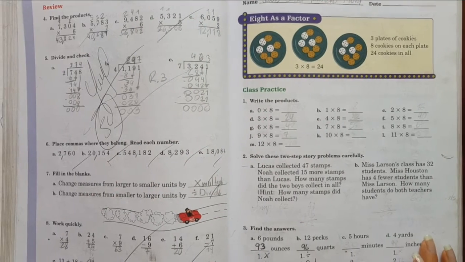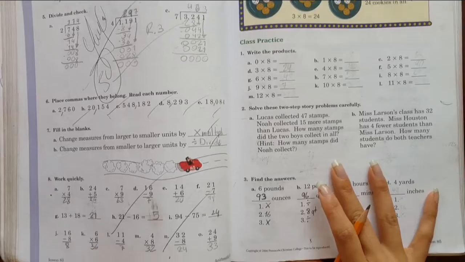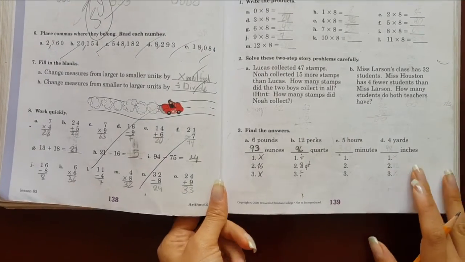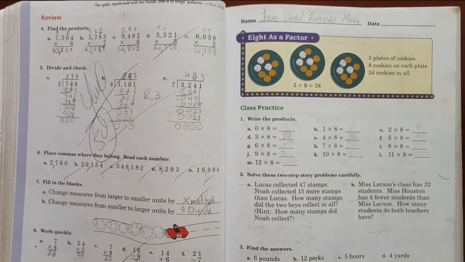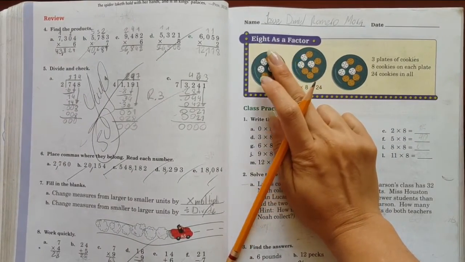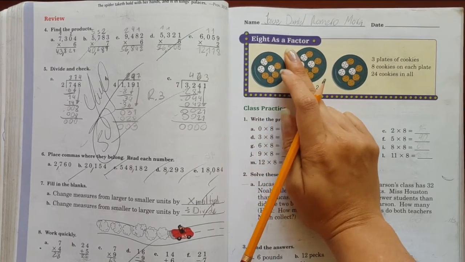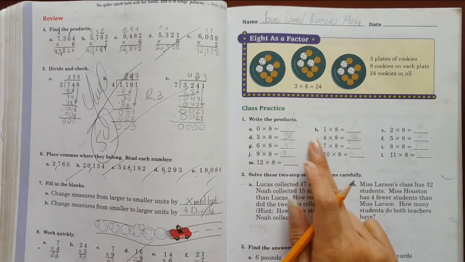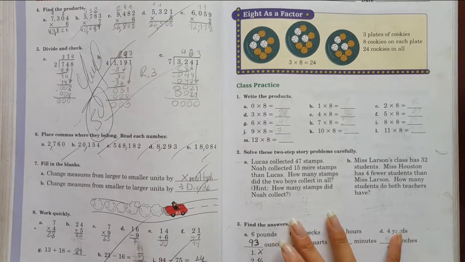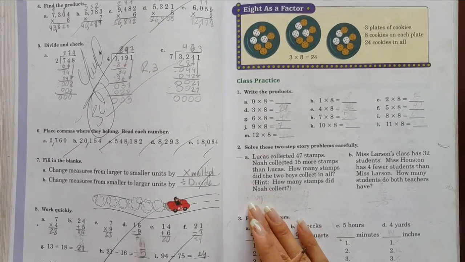Hi guys, today we are going to work page number 139, right? And here in page 139 we are going to speak about the number 8 as a factor, o sea, el 8 como un número que puedo multiplicar. Y aquí estoy segura que ustedes todos se lo saben súper rápido. Entonces vamos a empezar a hacerlo. Mientras vas mirando tu libro vamos respondiendo.